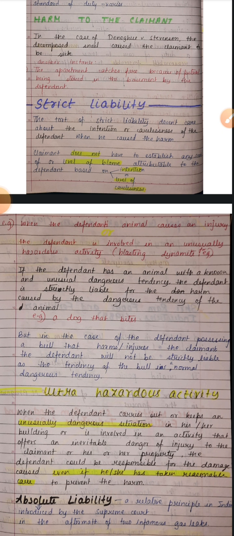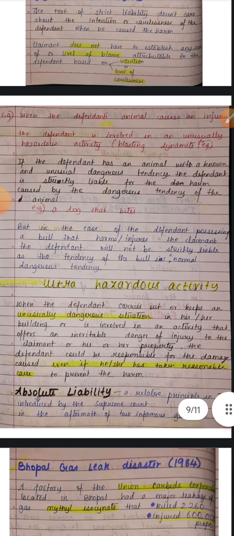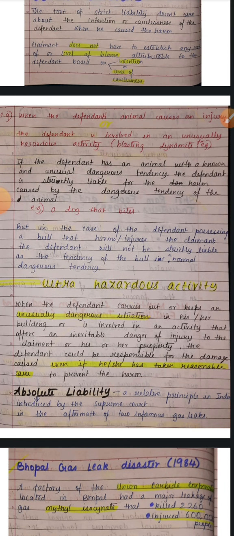Now, if the defendant has an animal with a known and unusual dangerous tendency, the defendant is strictly liable for the harm caused by the dangerous tendency of the animal. For instance, if I have a dog that bites, then I have to be responsible that my dog doesn't bite anybody who is unknown to me.